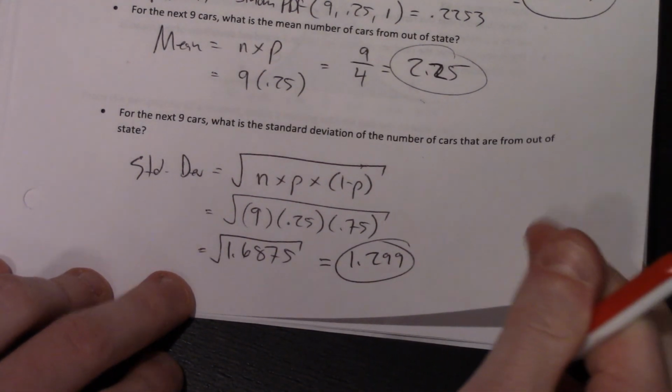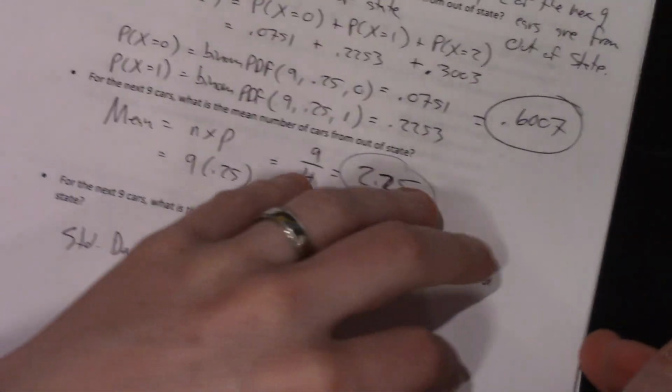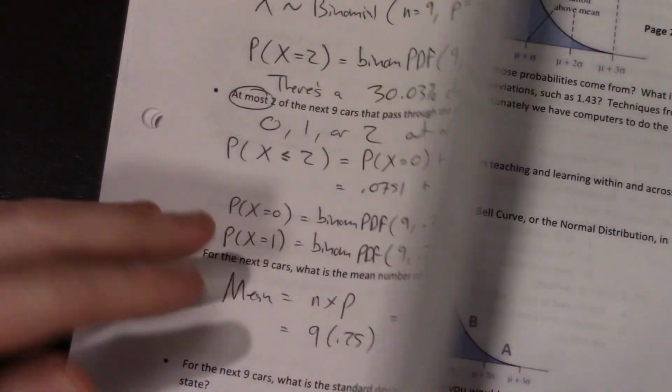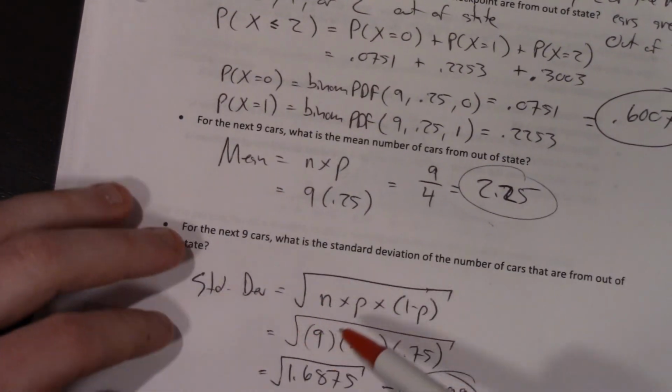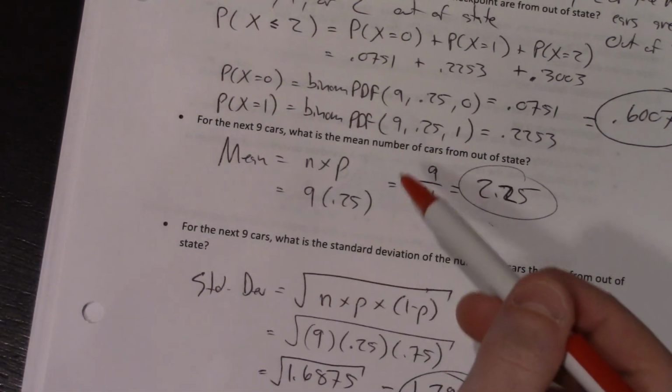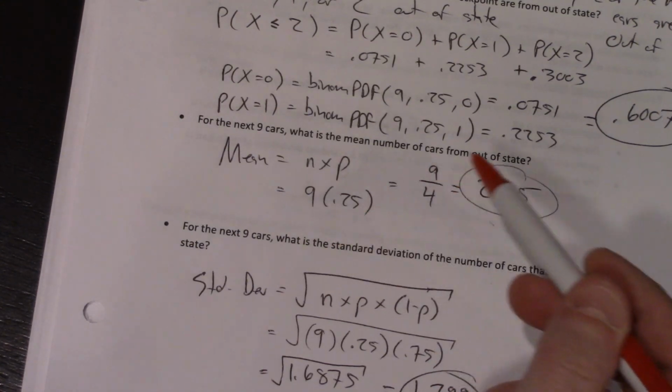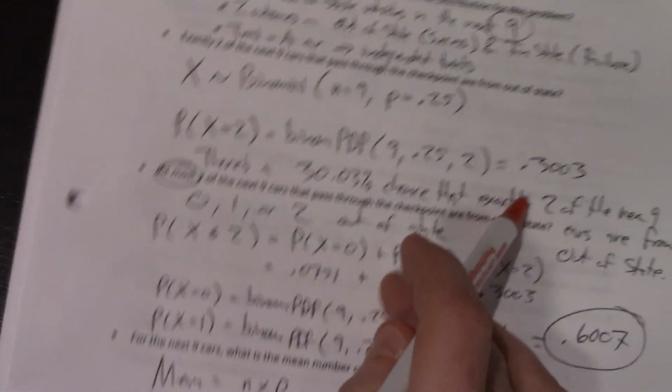Okay, so that's the binomial distribution. For Thursday, we'll start on page 12 with the bell curve. What I would recommend is going back through the examples from chapter 5 as well as the ones at the beginning of the chapter 6 notes.